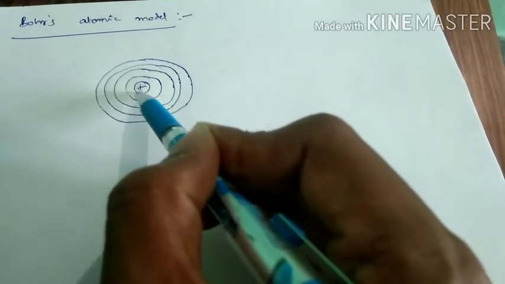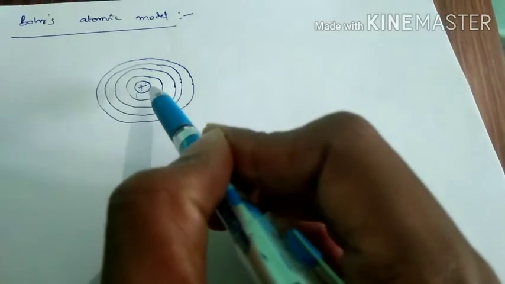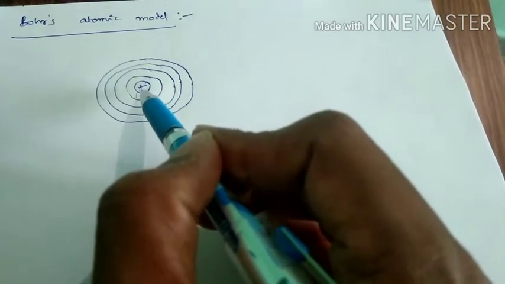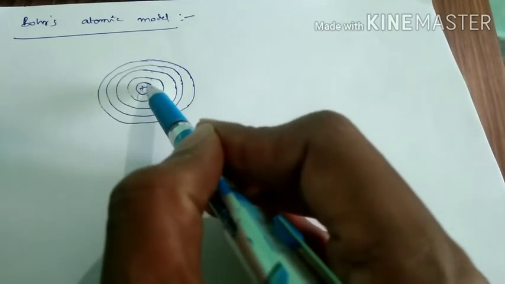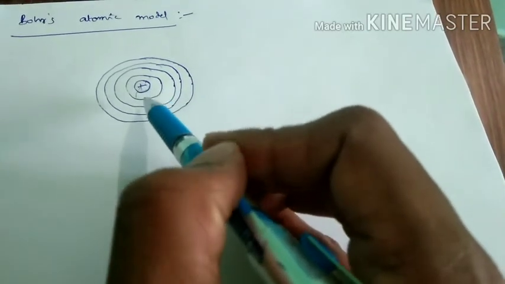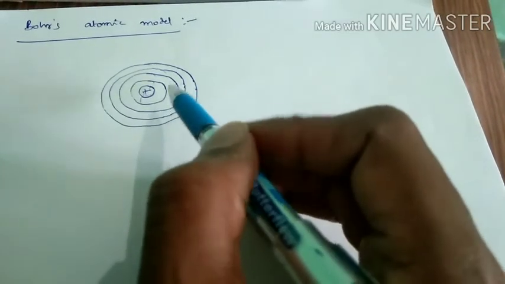This is the nucleus. This center part is called the nucleus. It contains neutrons and protons. Neutrons are chargeless and protons have positive charge. That is why the nucleus has positive charge. Electrons are present outside of the nucleus.